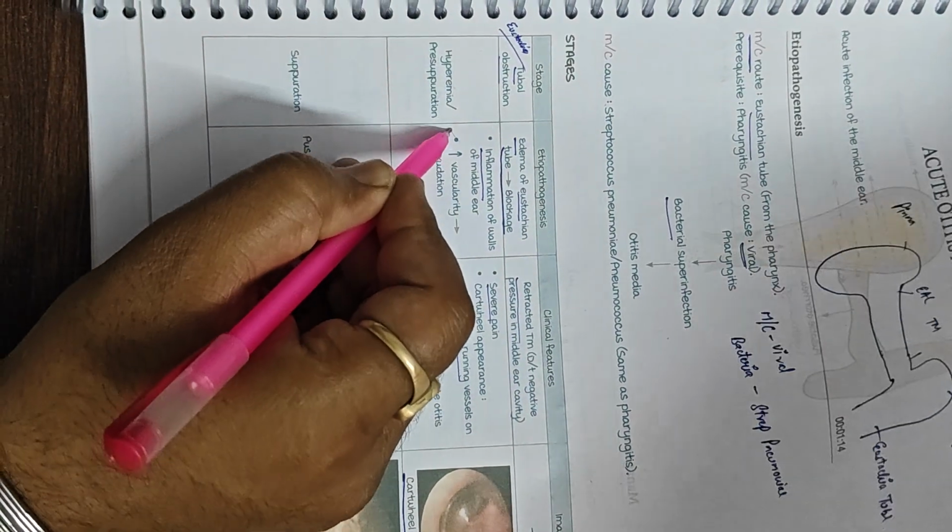Now, the second stage will be hyperemia, or the stage of pre-suppuration, in which there will be inflammation of the walls of the middle ear, and there will be increased vascularity. Increased vascularity will cause exudation. Now, what are its clinical features? Severe pain and cartwheel appearance, in which there will be radially running vessels on the tympanic membrane.